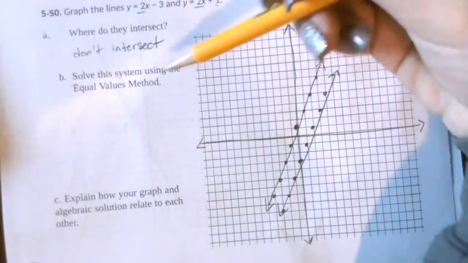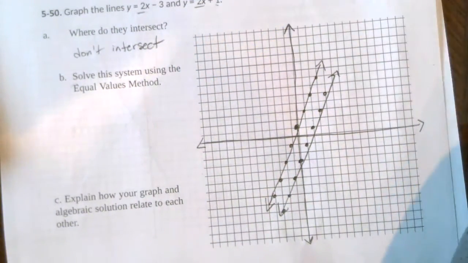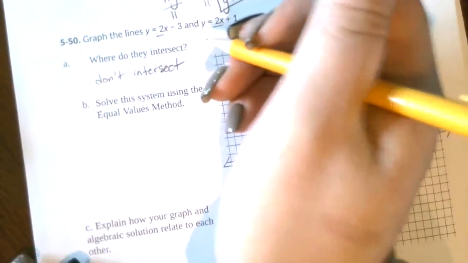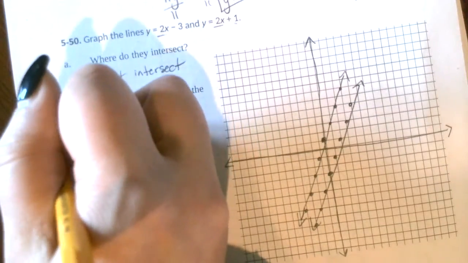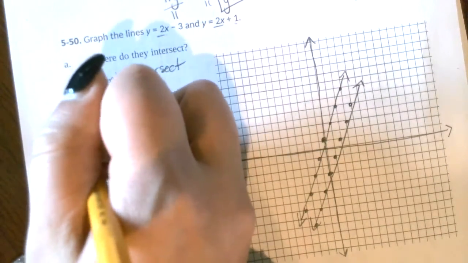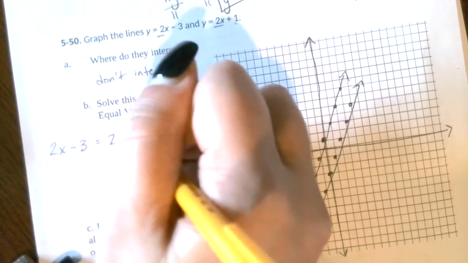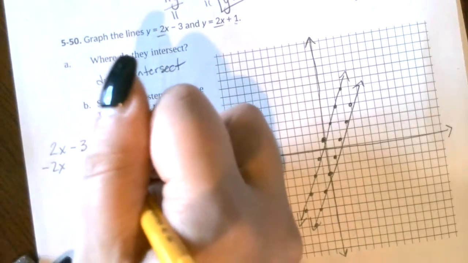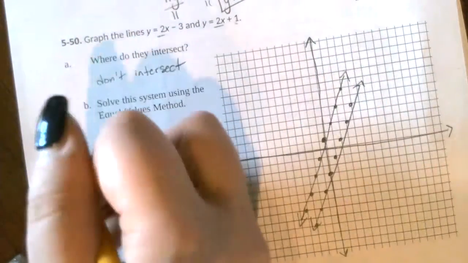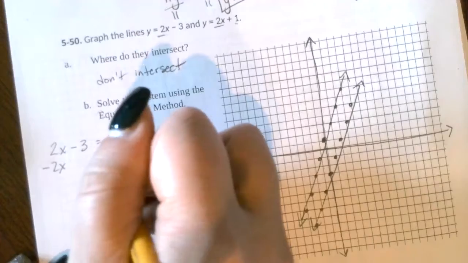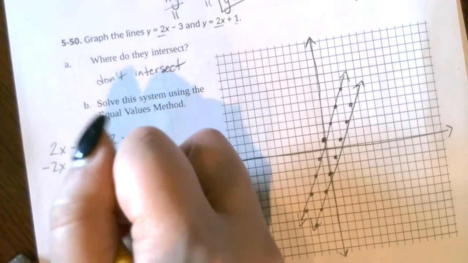So then solving this system using equal values method, we would just put these two equal to each other, taking off the y part. So 2x minus 3 equals 2x plus 1. When I subtract 2x on the other side to try to get them equal, I end up with negative 3 equals 1, which do not equal each other.